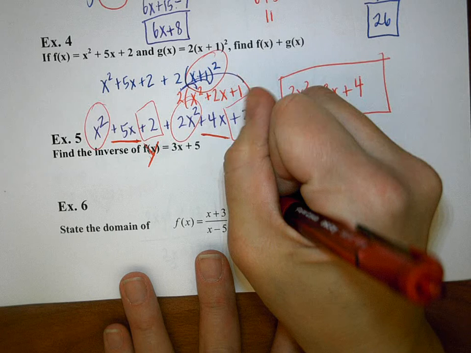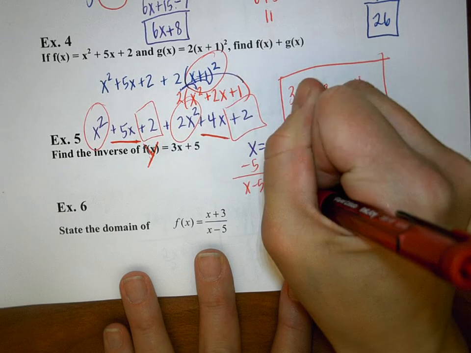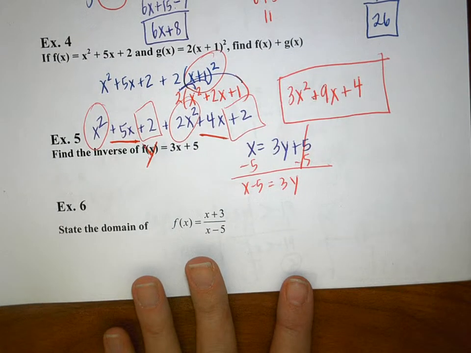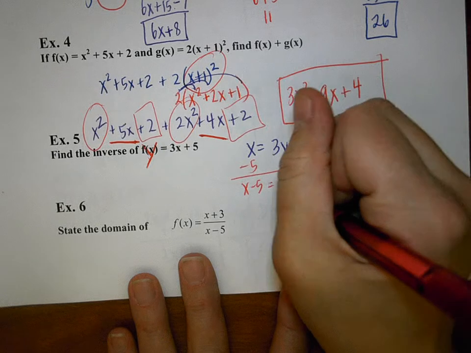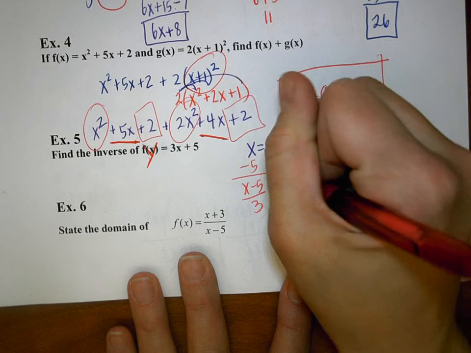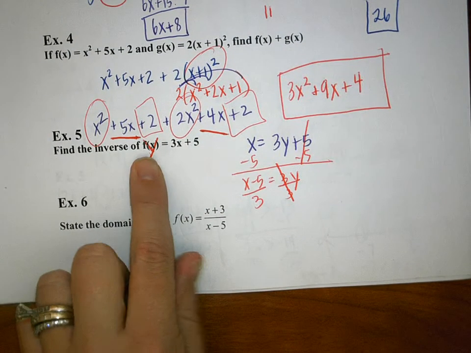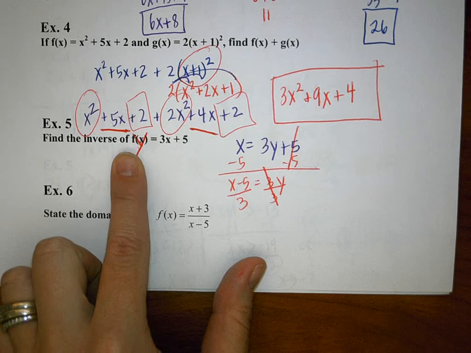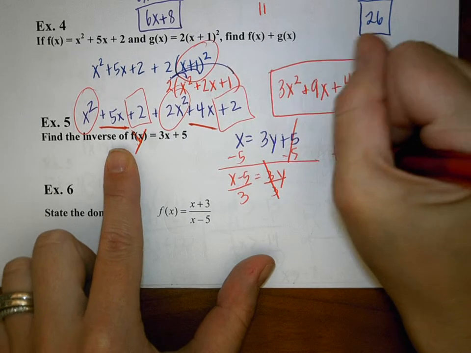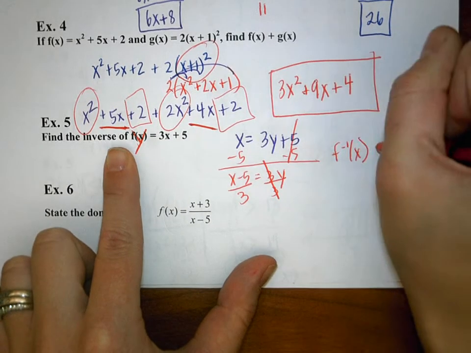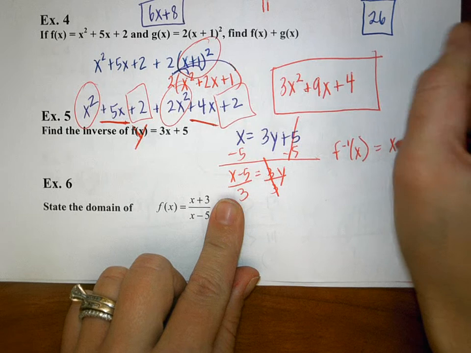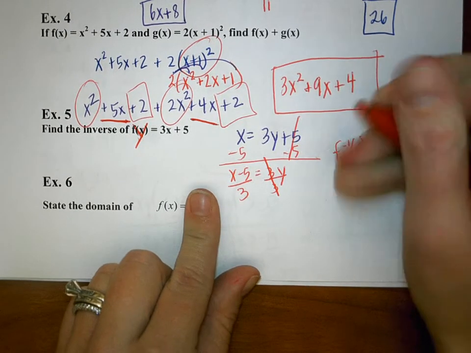So that means I have x minus 5 equals 3y. And in order to get y by itself, I still need to... Good. And since this original problem started with f of x, do you remember what I'm going to write? f to the negative 1 of x equals x minus 5 over 3.